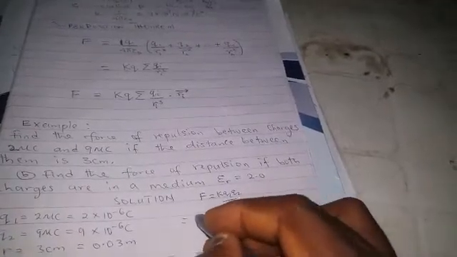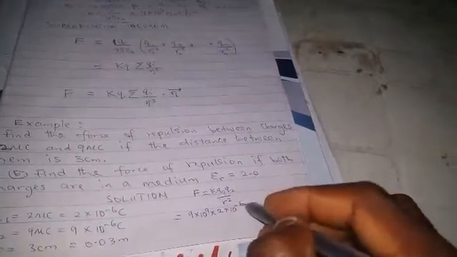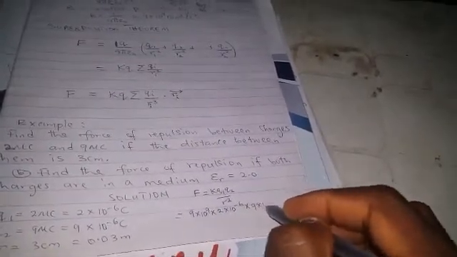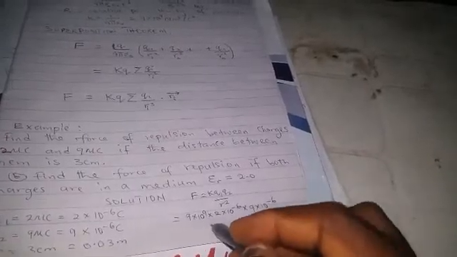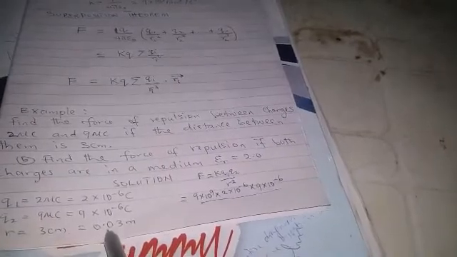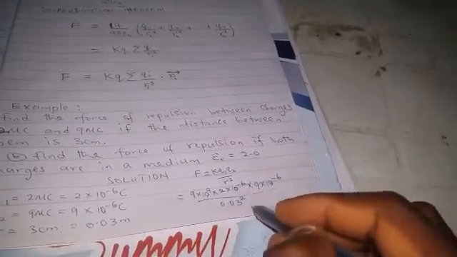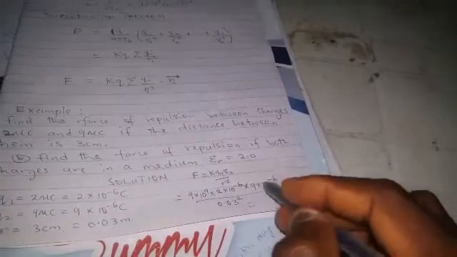So my K here is 9 times 10 to the power 9, and my Q1 is 2 times 10 to the power minus 6. That's the first charge. The second charge is 9 times 10 to the power minus 6. Why minus 6? That's microcoulomb. Micro means 10 to the power minus 6. Now divided by the distance between the charges, R, which is 3 centimeters. 3 centimeters divided by 100 gives us 0.03 meters. So we are going to have 0.03 squared. Now, if we use our calculator, the whole of this is going to give us 180 newtons.